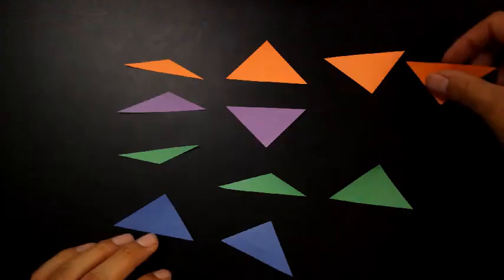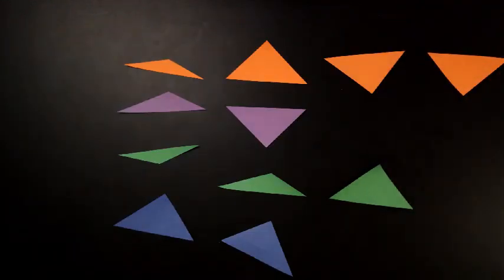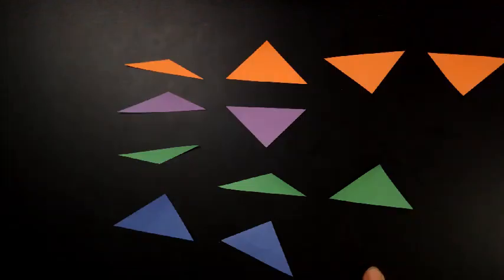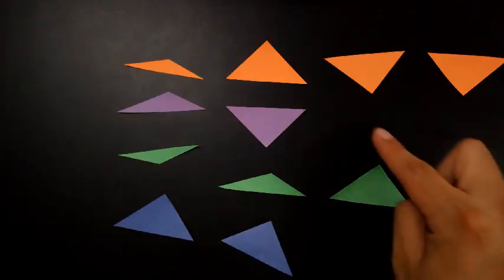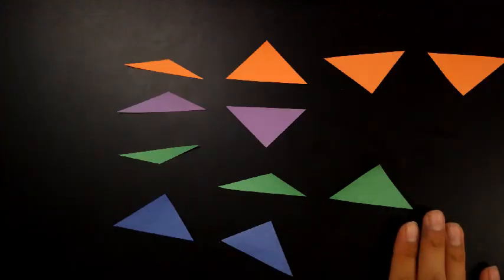If I want to make a 4th group over here, right? I have a 4th orange to start a 4th group, right? But what all am I missing? I'm missing a purple and a blue. The only reason I can't make a complete third group is because I'm missing a purple and a blue triangle. This is limiting me from making a third group.